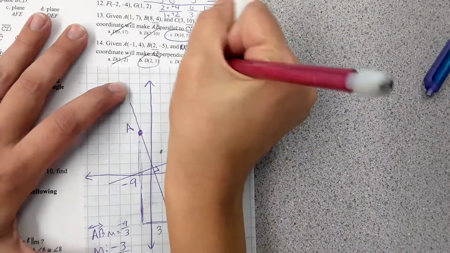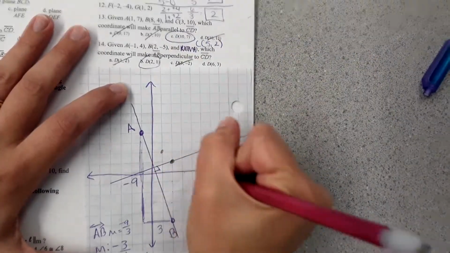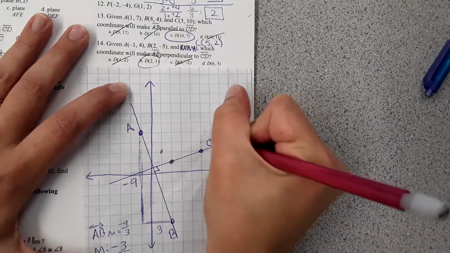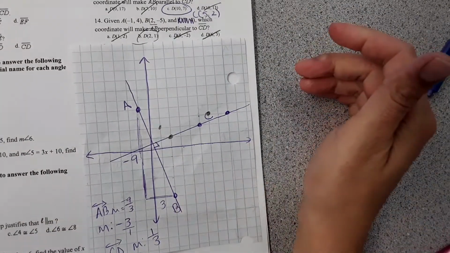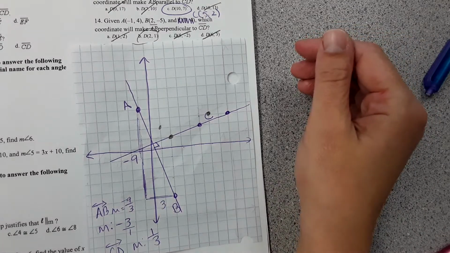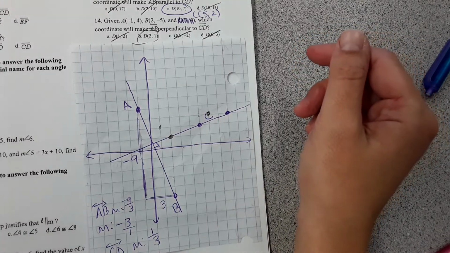5, -2, nope. And 6, 3, no. And that's how you do that. Those are the 4 hardest ones, just so you know.